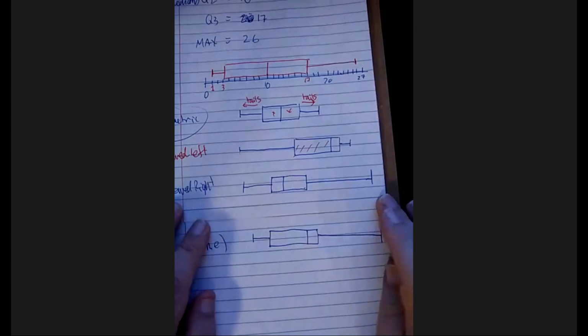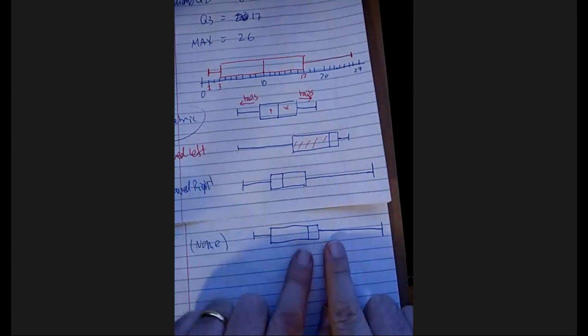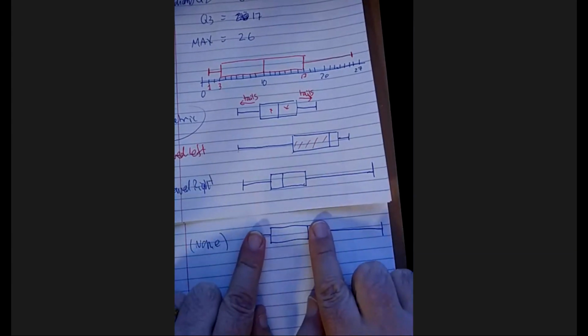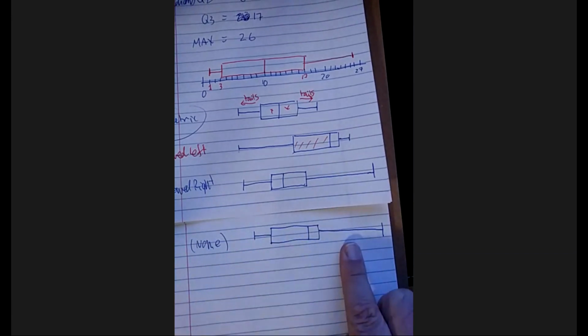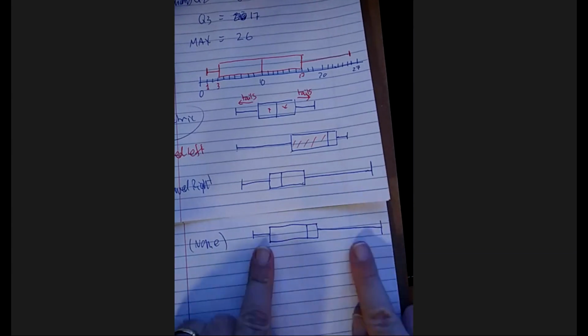But it looks like it's skewed to the left. Oh, because of the box? Right, which it is. But what about the tail? Isn't the tail saying it's skewed to the right? And you can't be skewed to the left and skewed to the right. You can't be both at the same time.